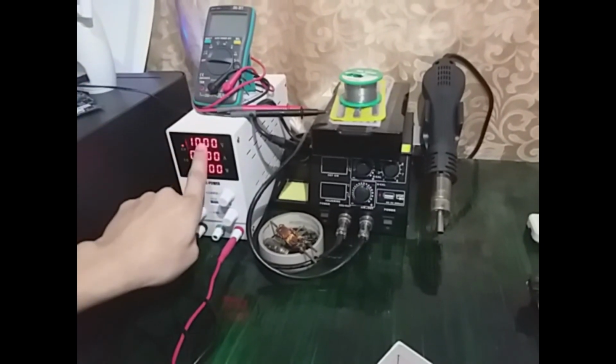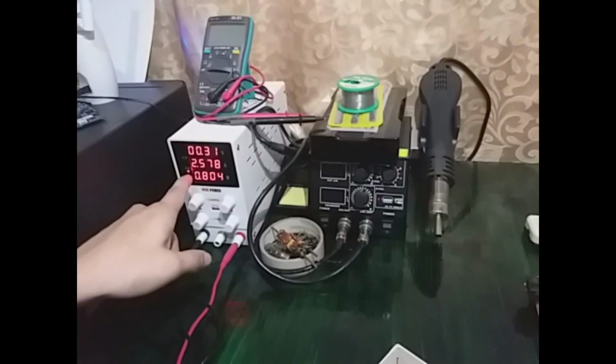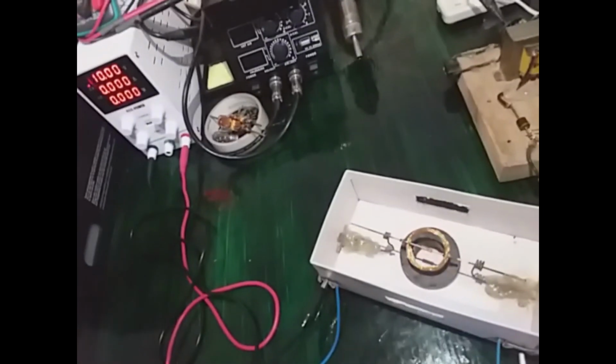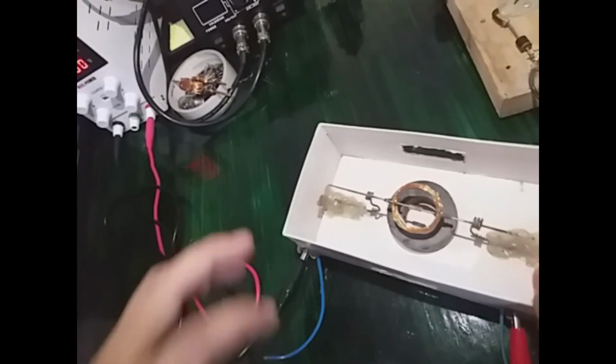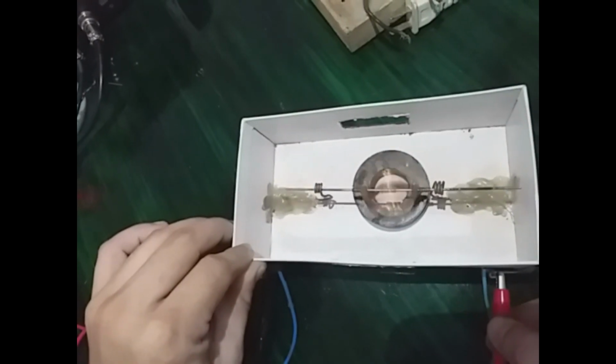I set this one to 10 volts and the ampere here is 2.5. So we connect the positive and negative terminals to the device and it creates a rotational effect.